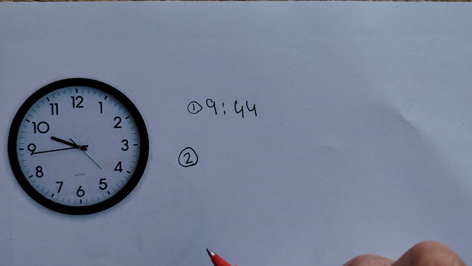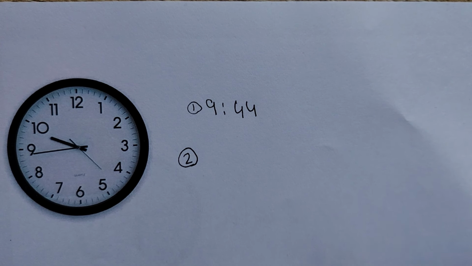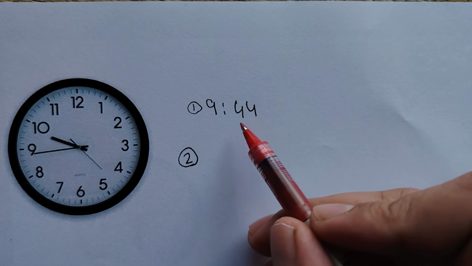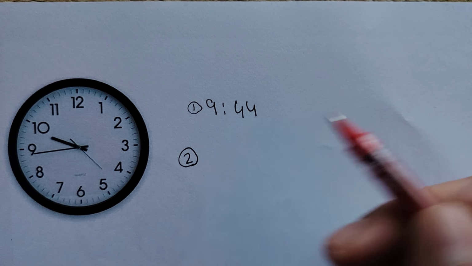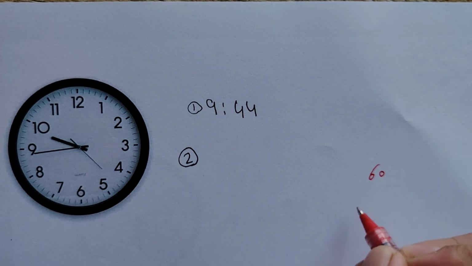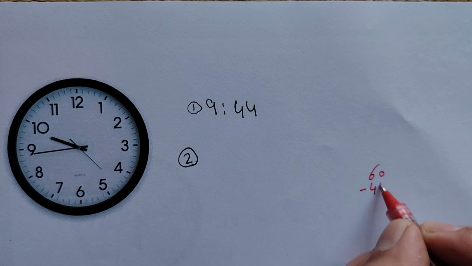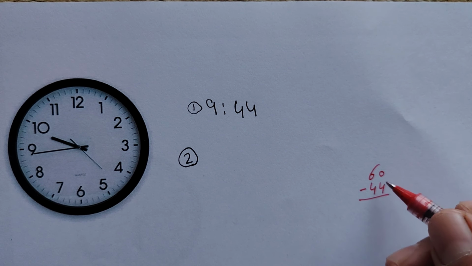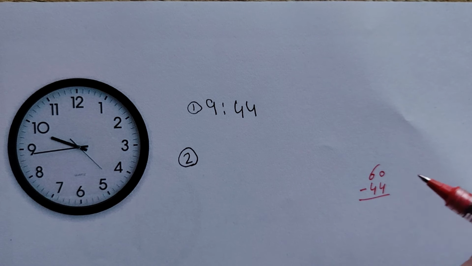Since it's before, we say each hour is 60 minutes. So we try to subtract that one from 60. It will be 60 minus 44, because we want to find out how many more minutes we need till we get to the next hour.